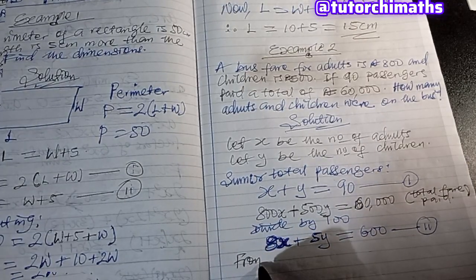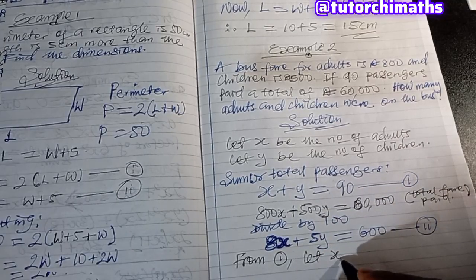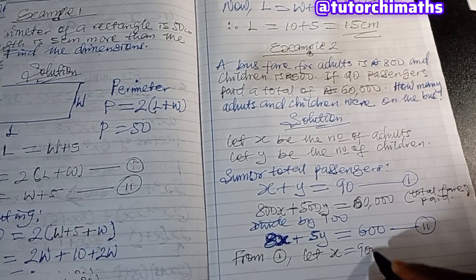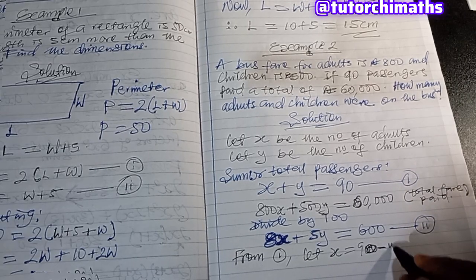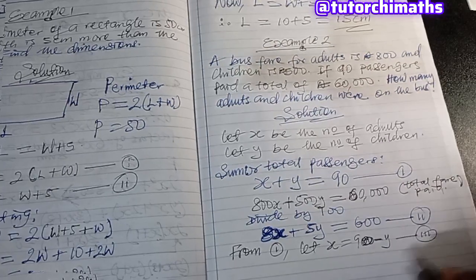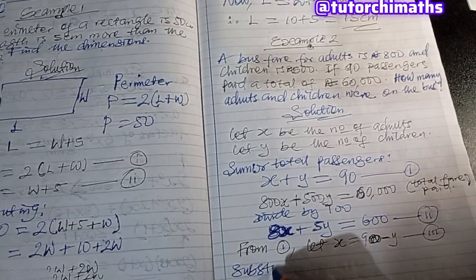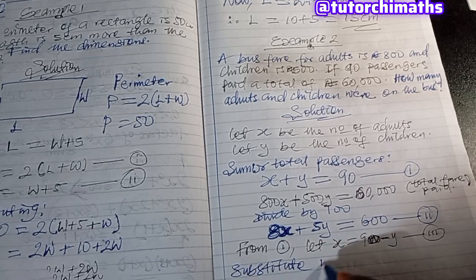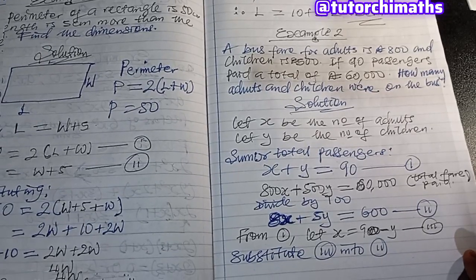From 1, let x be 90 minus y, that is this y crossing the equality sign. Let's call it equation 3. So substitute 3 into 2. That is, substitute equation 3 into equation 2.